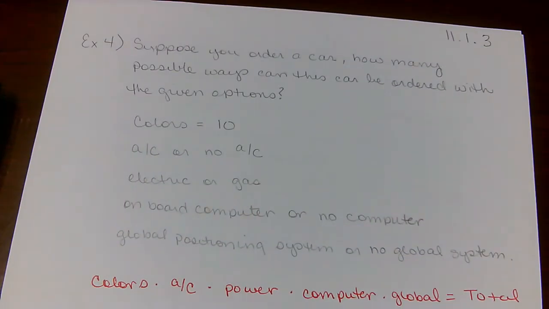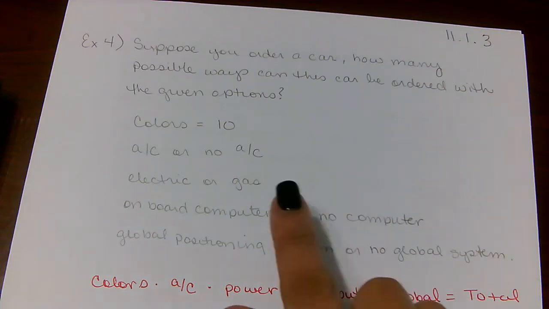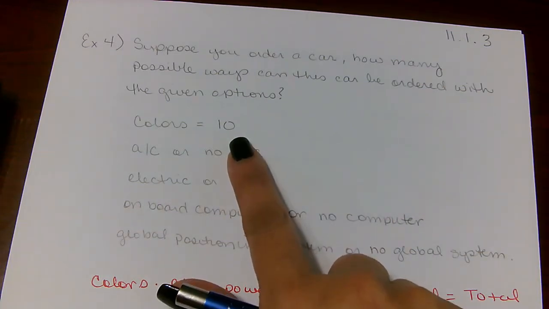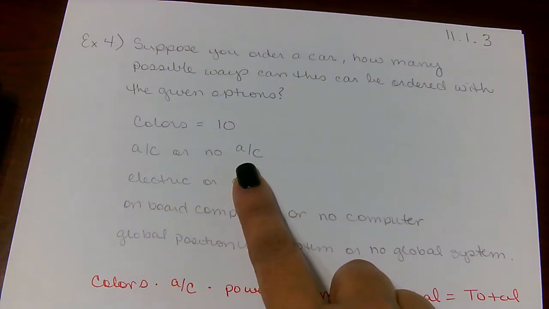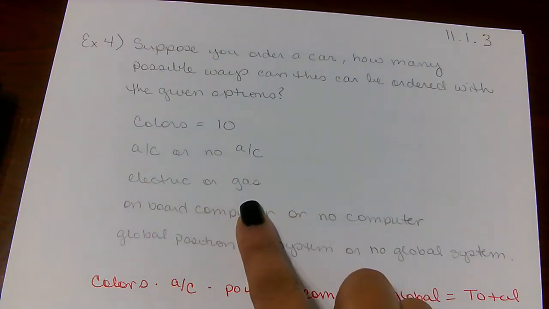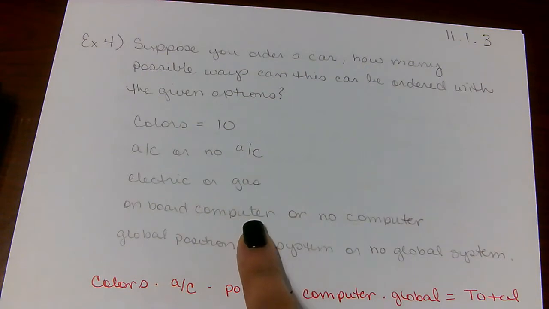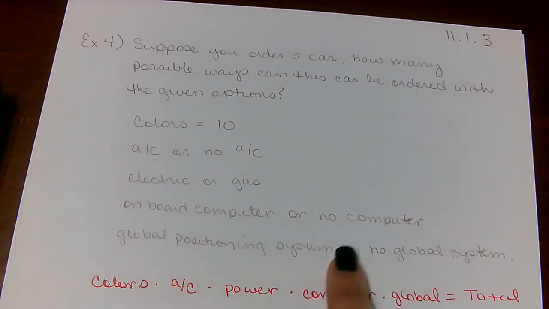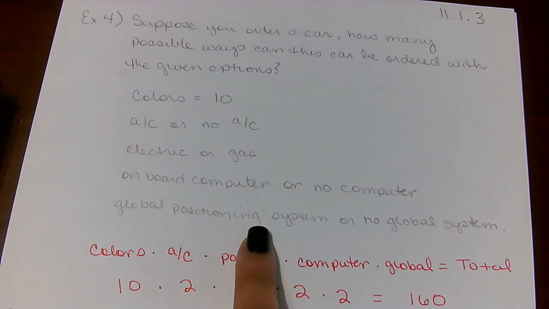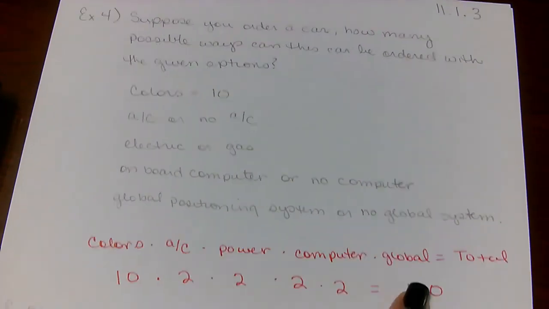Example 4 says, suppose that you order a car. How many possible ways can this car be ordered with the given options? So for colors, there's 10 different colors. You can have AC or no AC. It could be an electric car or a gas car. It could have an onboard computer or no computer. It could also have a GPS or no GPS.